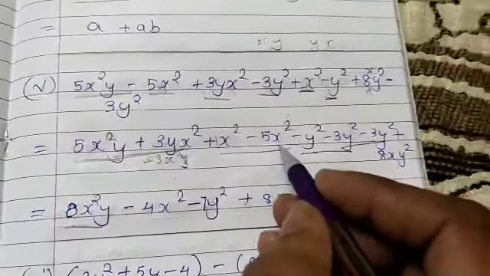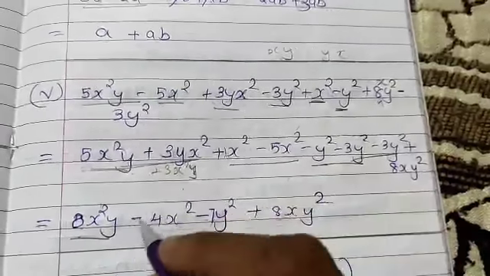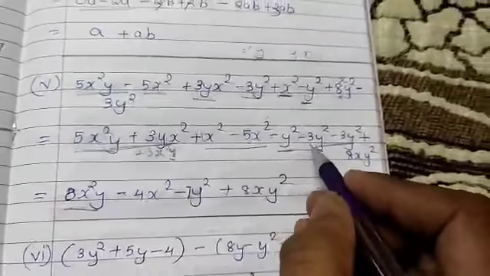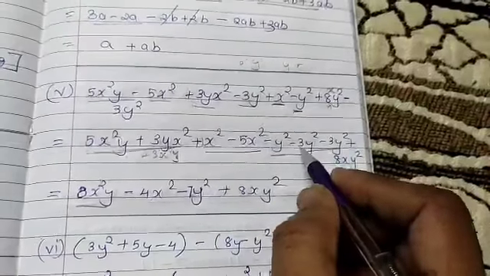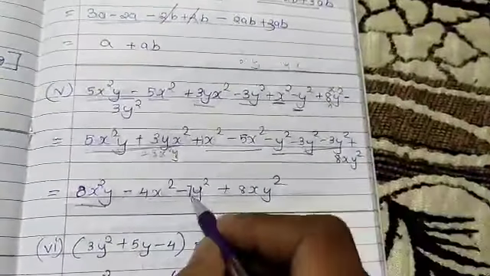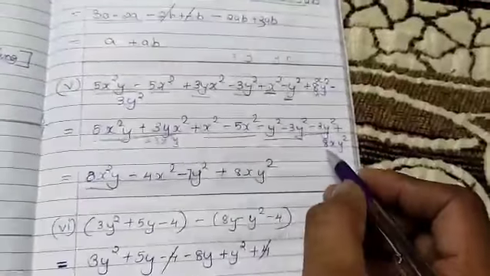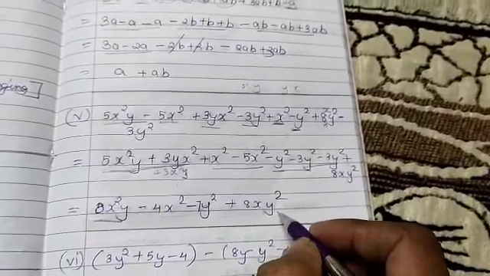Then here minus 5 and plus 1. So minus 5 and plus 1 gives negative 4. So negative 4, and write down the variable x square as it is. Then minus 3 and minus 1, so minus 3 minus 1 gives minus 4, and the common variable is y square. Then the last one is 8xy square, you write it down as it is. It has no other like term.